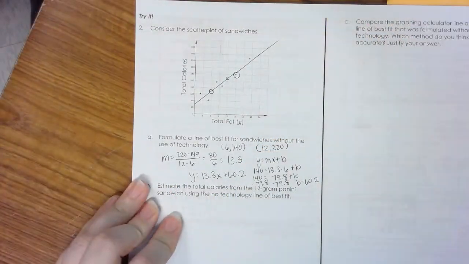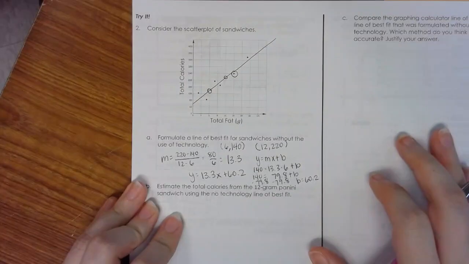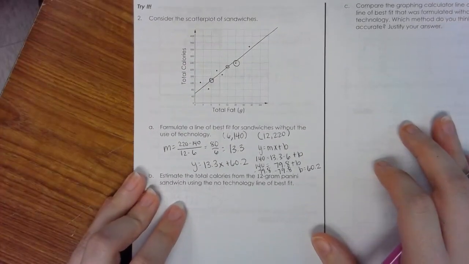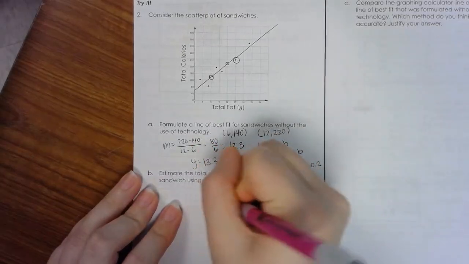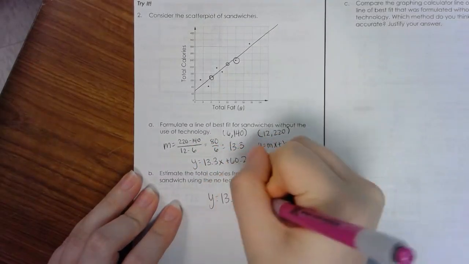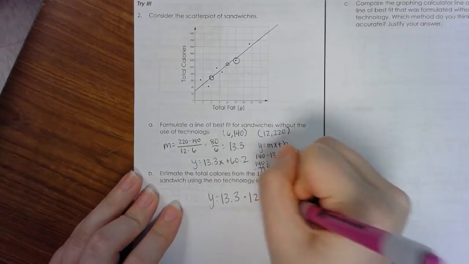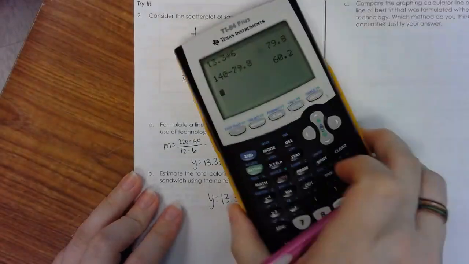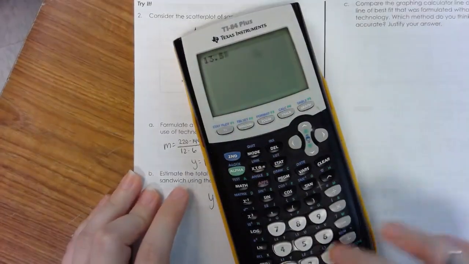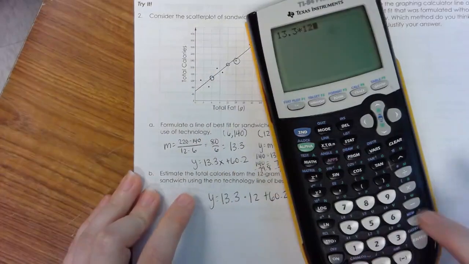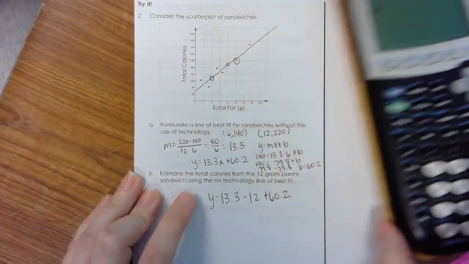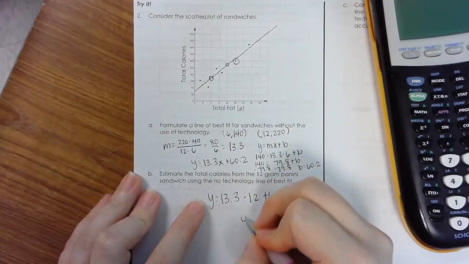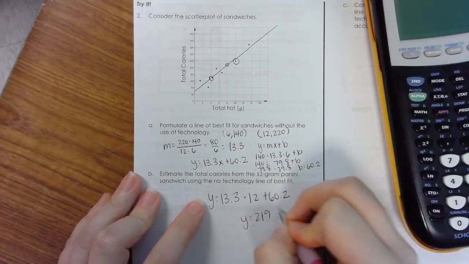I can use that just like I did the other one to estimate the calories from a 12-gram panini. So that's 13.3 times 12 plus 60.2, which gives me 219.8.